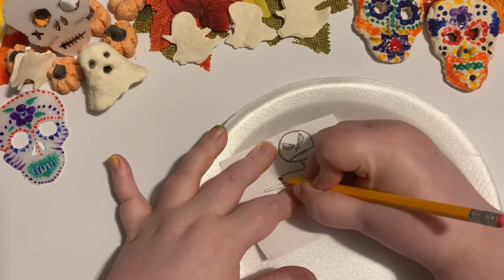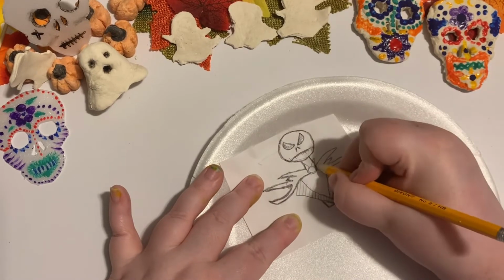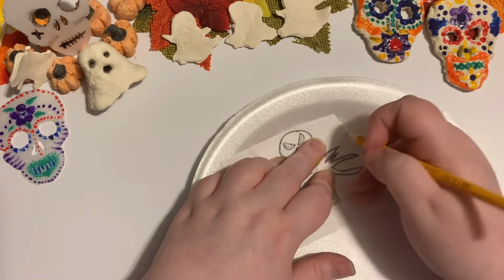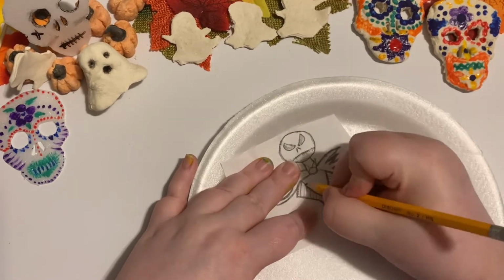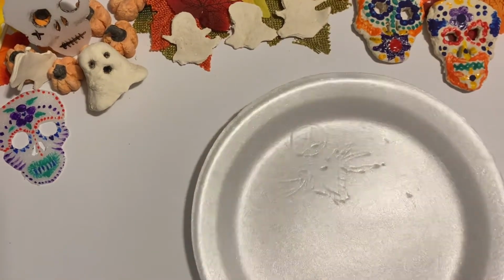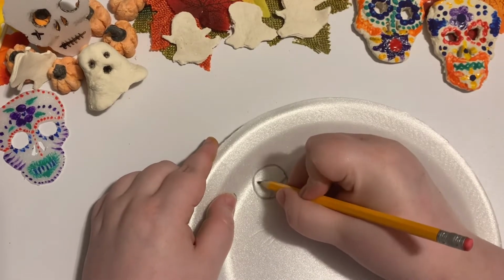In today's video, we're going to be using styrofoam plates, pencil, X-Acto knife, some paint, and a paintbrush. Right now, I'm going to transfer my drawing of Jack Skellington onto this styrofoam plate. By doing it this way, it makes it easier for you to cut out later on because you'll have a print of the image that you've already traced onto the styrofoam plate.